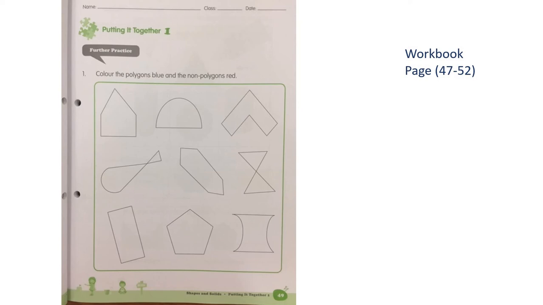It should be flat, it should have corners, edges, and vertices. The sides should be straight and not crossed, not curved. Okay, so the first one has all the properties, so it's a polygon.